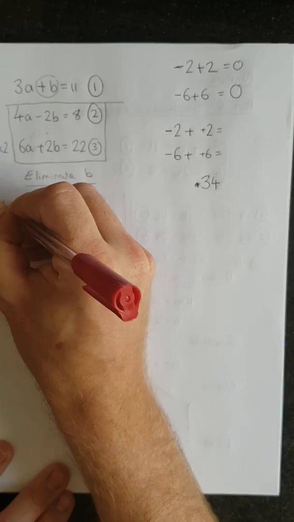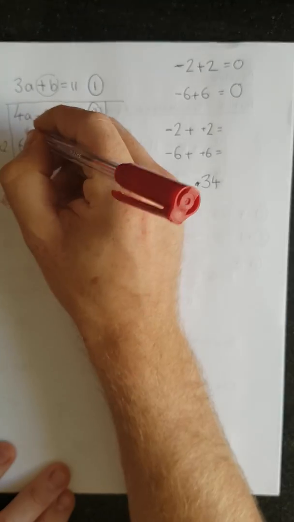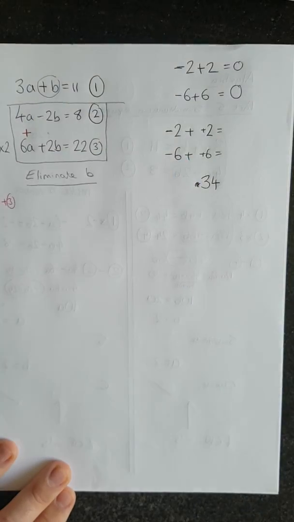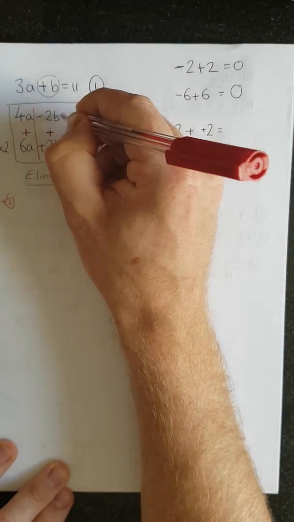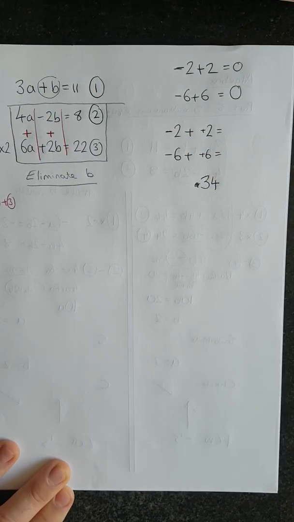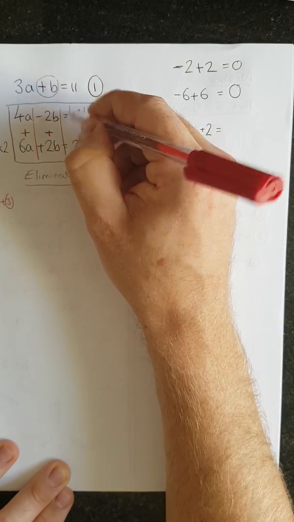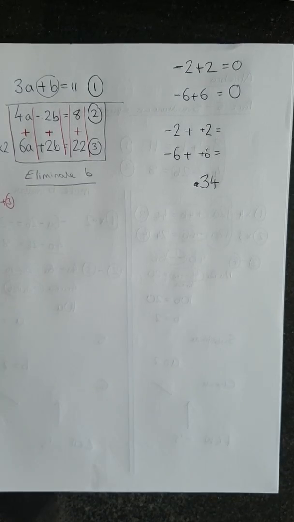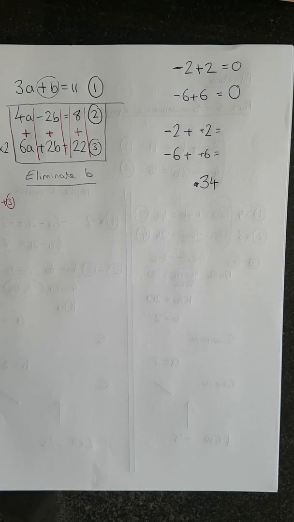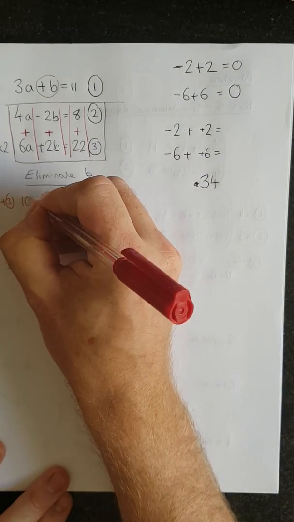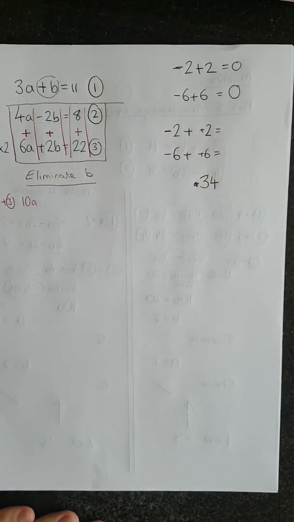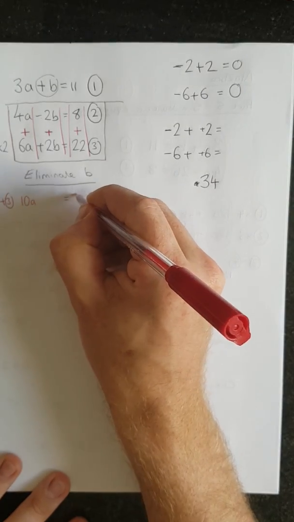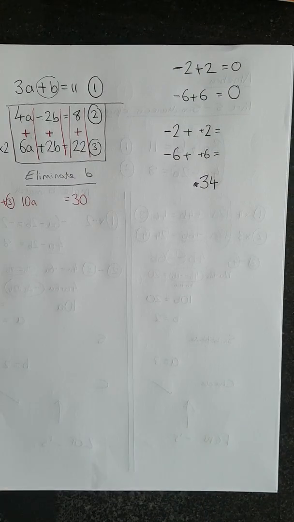So 2 add 3, 4a add 6a, minus 2b add 2b, 8 add 22. So that's 10a. Those two cancel out and eliminate. So moving on, I get 30 on the other side.